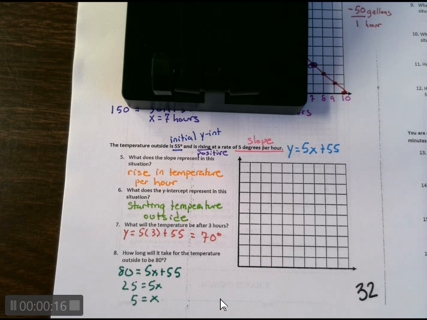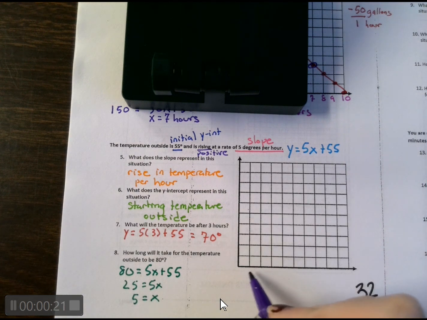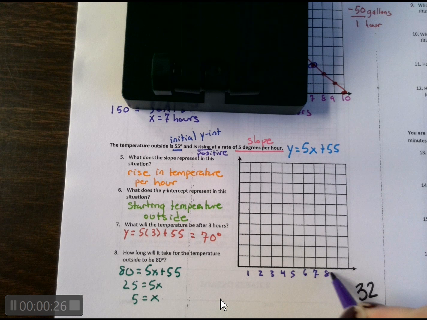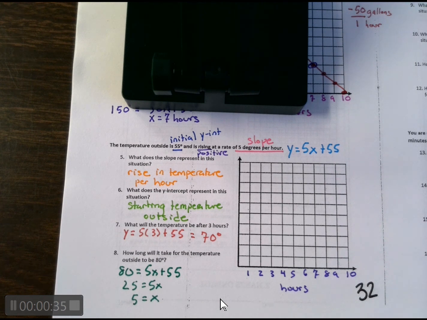Okay, so I left off saying that I always like to graph my x's first, or at least I like to do my scale for my x's first. So since it's per hour, I'm just going to do what we did last time of 1, 2, 3, all the way down to 10 hours, and make sure that you say that it's in hours, okay? And then we need to do our y's, and what are our y's again? Hopefully you said temperature, okay? Because remember, our y-intercept is the outside temperature, therefore all of our y's are going to be temperature, okay?